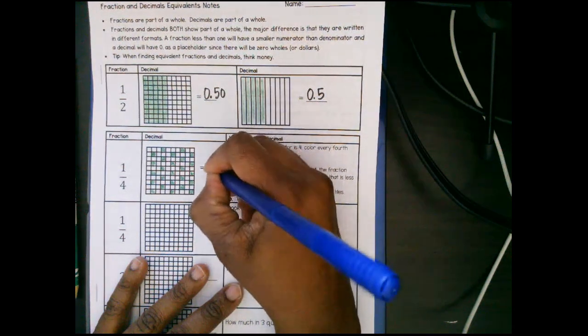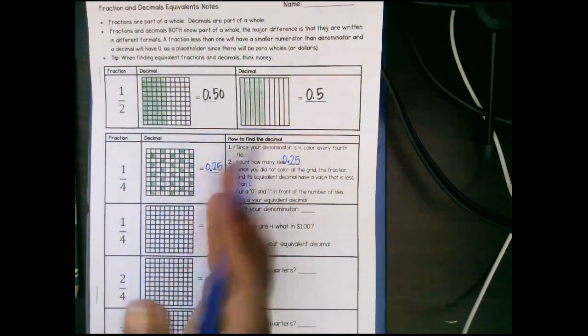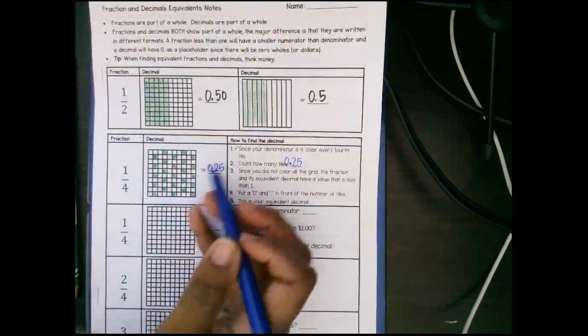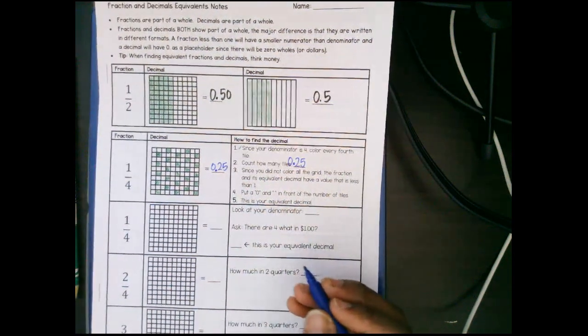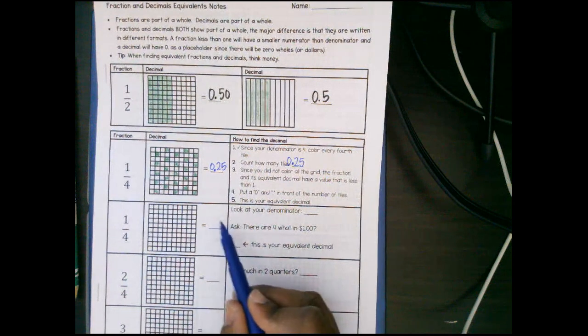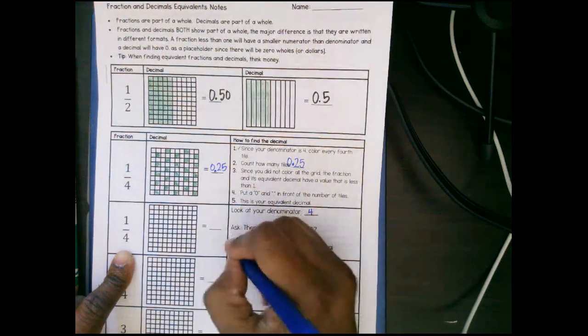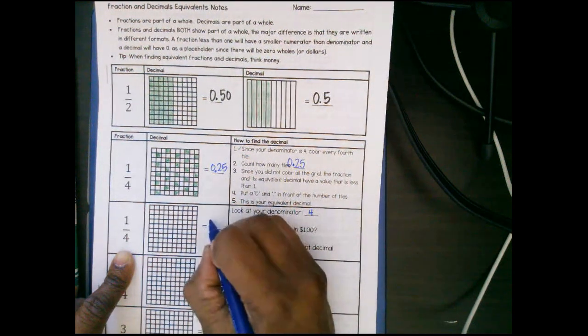So 1/4 is equivalent to 25 hundredths, and if I think money, the whole is always $1 or 100 cents, and what 4 things would I need to get to $1? It would be 4 quarters, or 25 cents, 4 25s. All right, we can look at our denominator, 4. Ask, there are 4 of what in $1? 4 quarters. This is what a quarter looks like. So this is also the decimal.